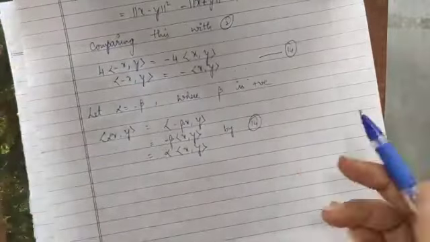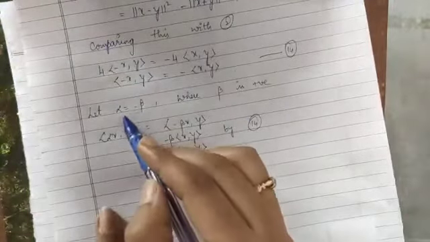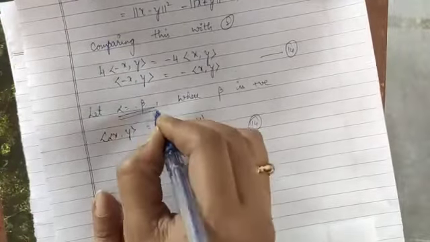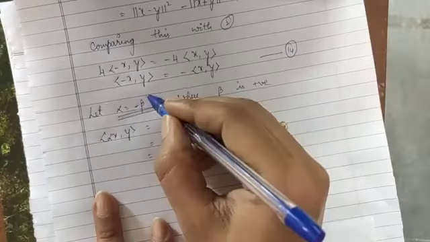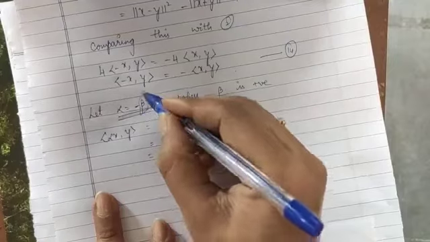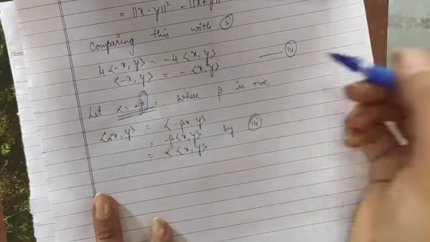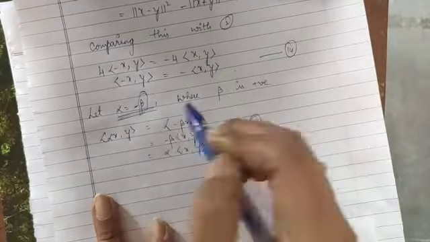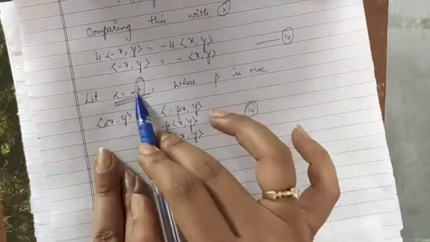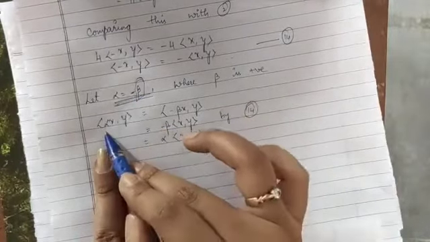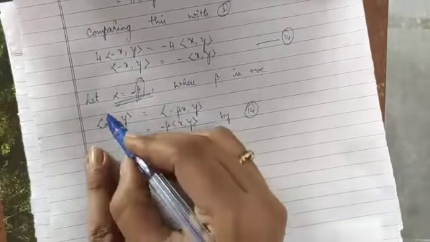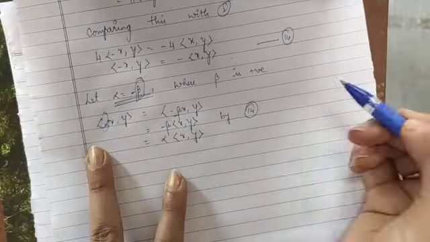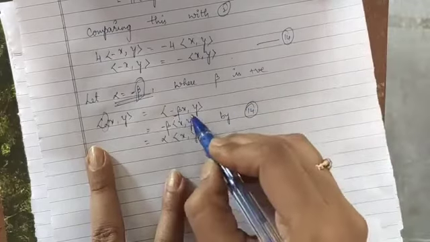Now I will consider the general case. Since we are discussing alpha negative, I have a negative sign here and I have selected one positive integer, so alpha is equal to minus beta. If you substitute this, you will get inner product of alpha x comma y is nothing but inner product of minus beta x comma y.